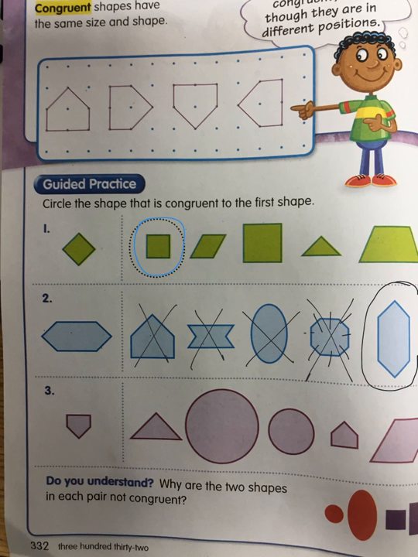And number 3. This is called a pentagon, this shape right here. Which shape is congruent to this pentagon? Well, not a triangle. Definitely not a circle. That's too big, and it's not the same shape.